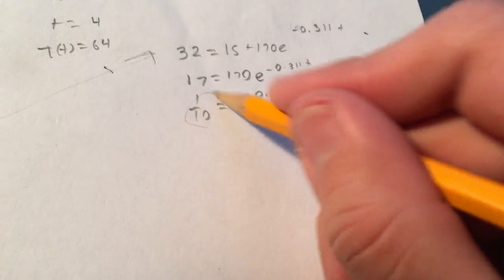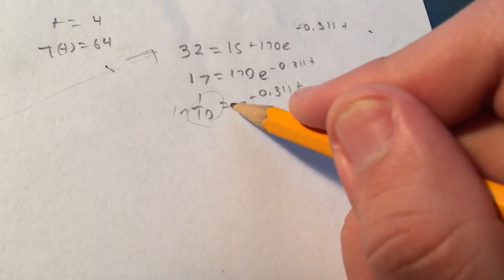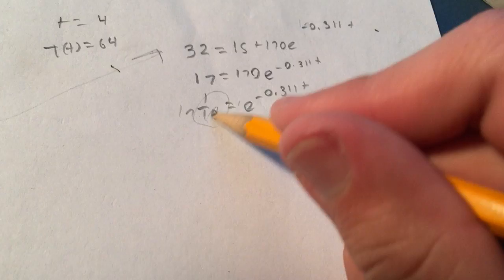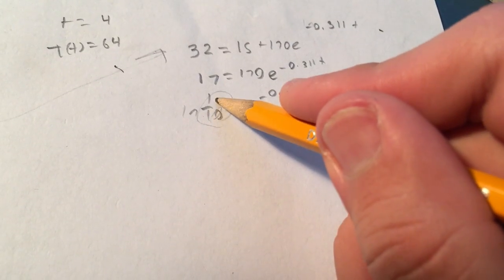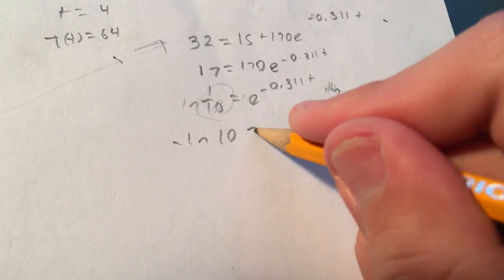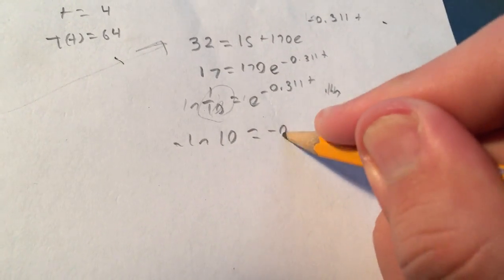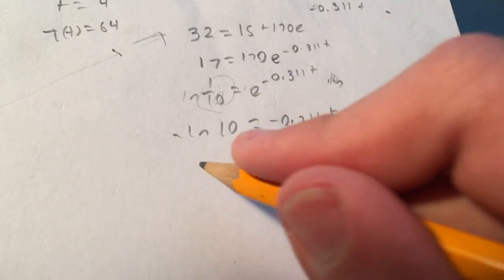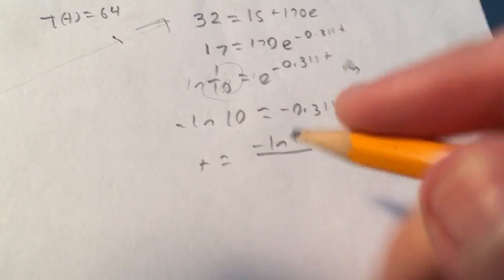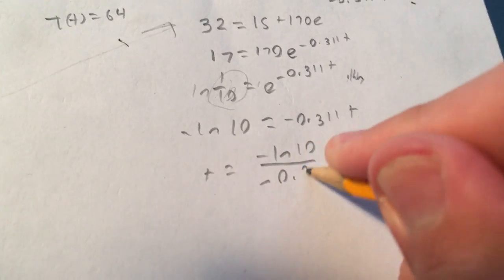Now remember, we need to take the natural log of both sides. And then you can bring this up and the power goes outside, so it's negative ln of 10 equals negative 0.311t. So then t equals negative ln of 10 over negative 0.311.